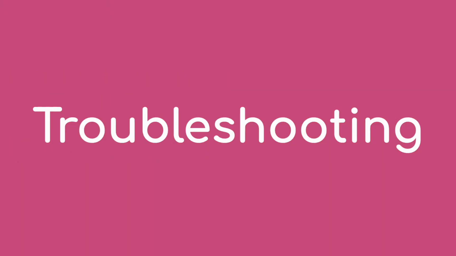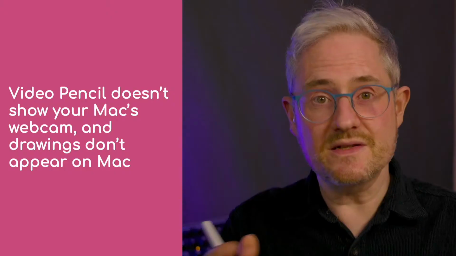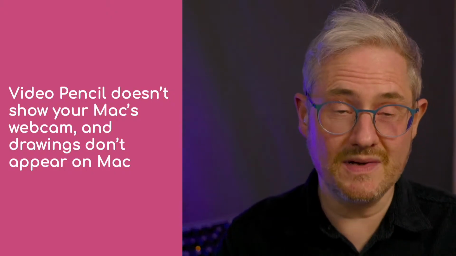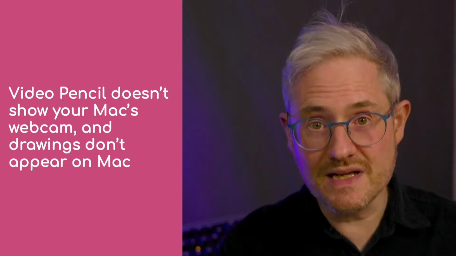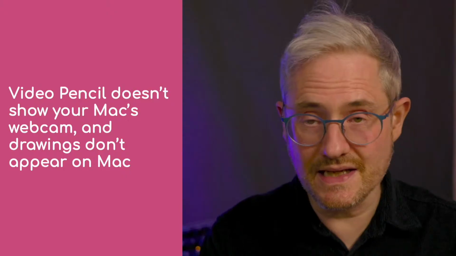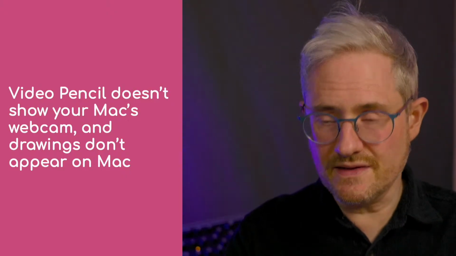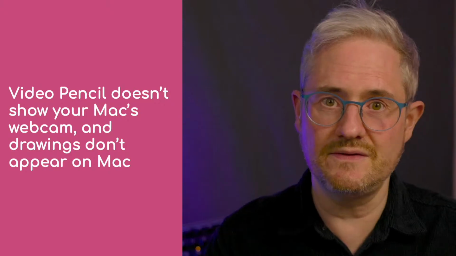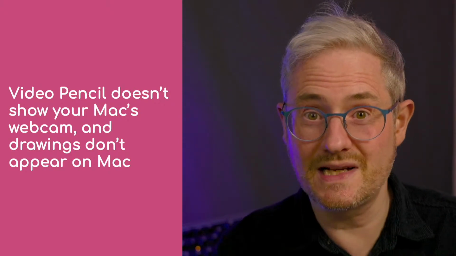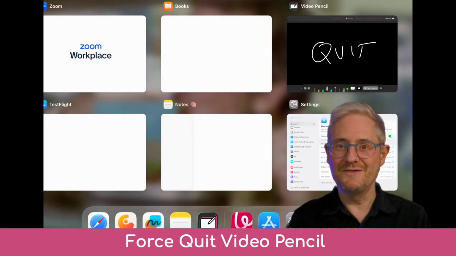And then here are some troubleshooting steps because not everything always goes perfectly. So if something doesn't work, here's what you can try. So if Video Pencil doesn't show your Mac's webcam and the drawings don't appear on the Mac, that probably means that they're not connected. It might be a Wi-Fi problem. It might be something else. But if you know the Wi-Fi is okay, or if it's connected over USB, something you can always just quickly try is a little force quit of Video Pencil.